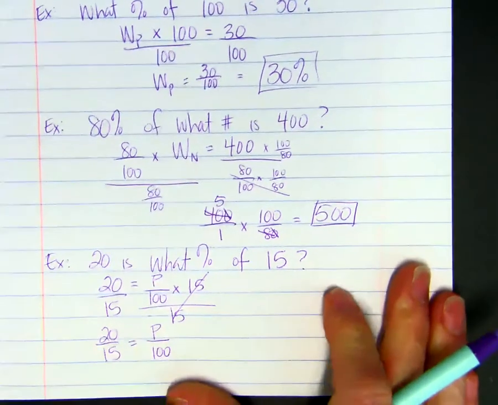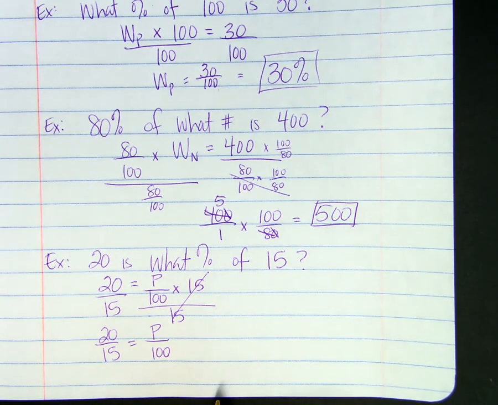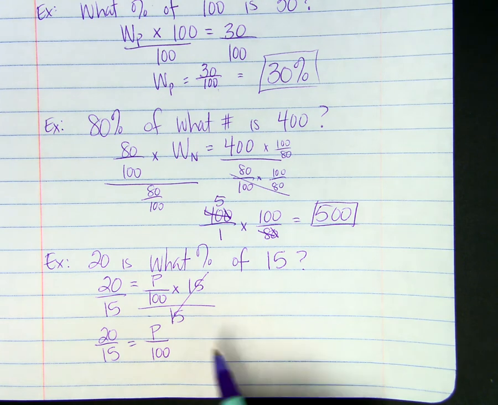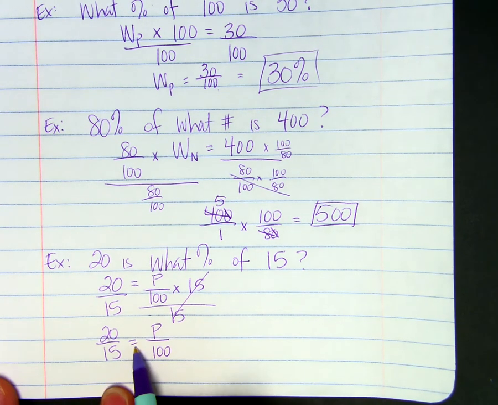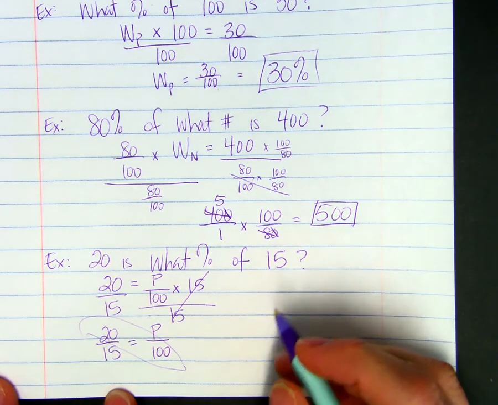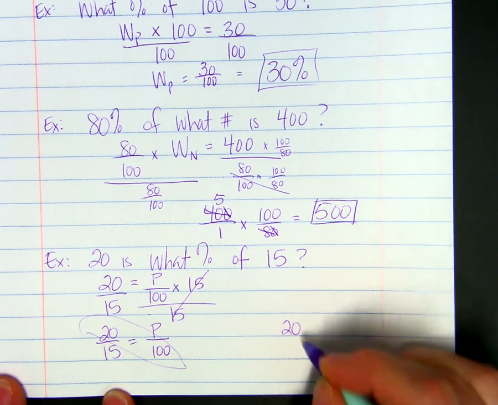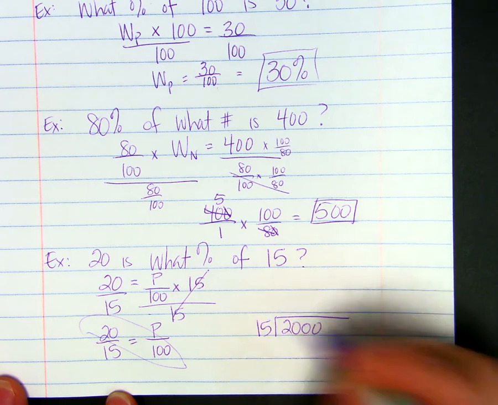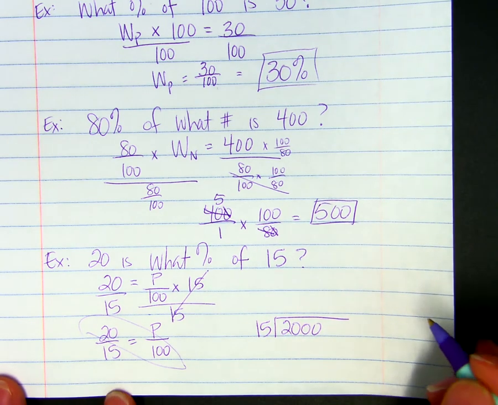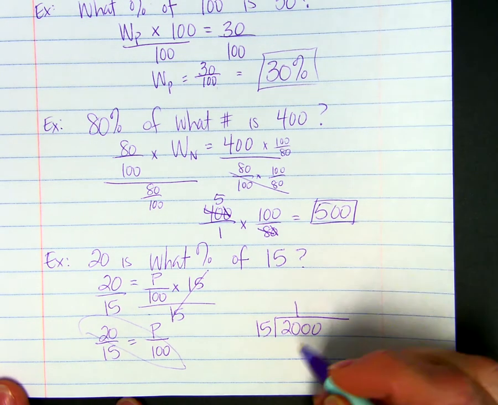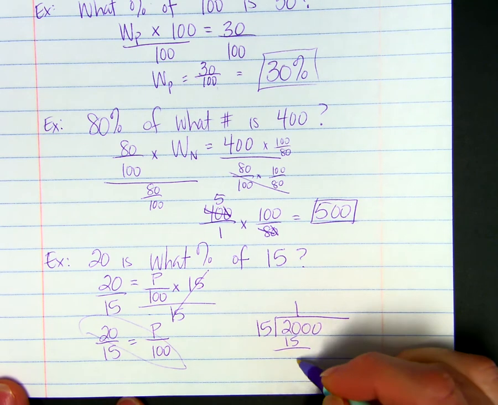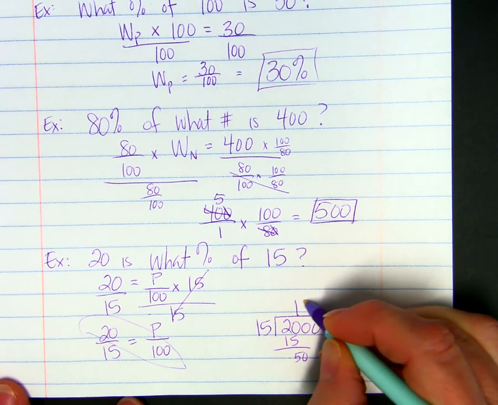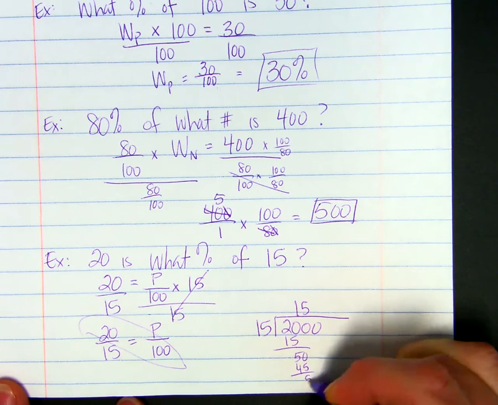Now we have what's called a proportion. Do you guys remember the proportion where you can cross multiply and divide? Please say yes. Do you remember this? Okay, so when there's an equal, we're going to multiply 20 times 100, which is 2,000, and then we're going to divide by 15, and we'll write it as a mixed number.